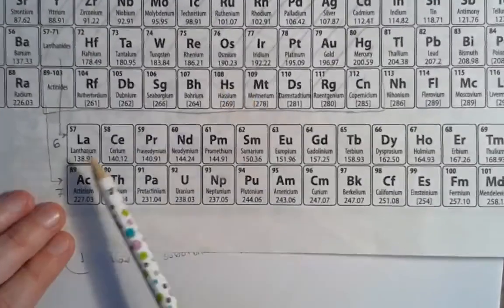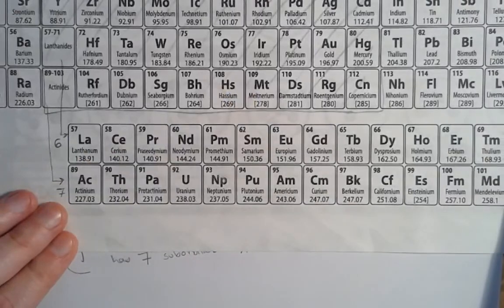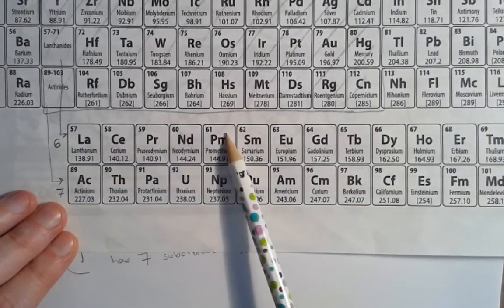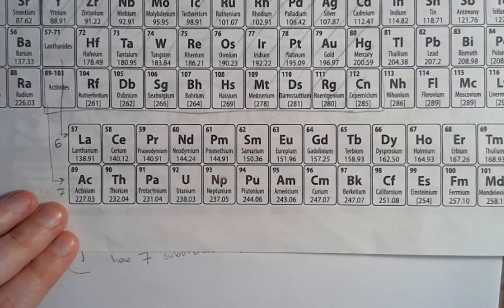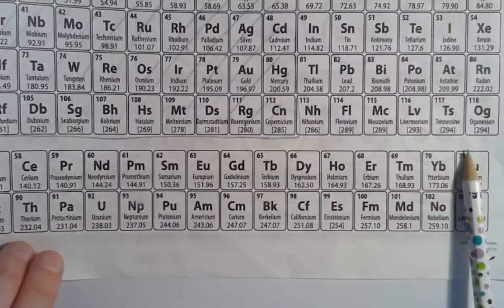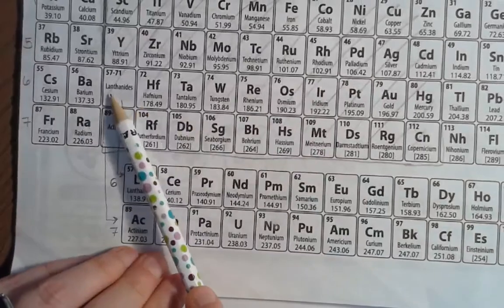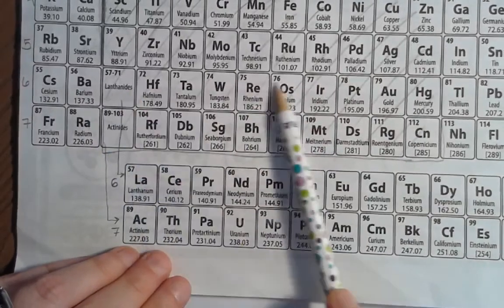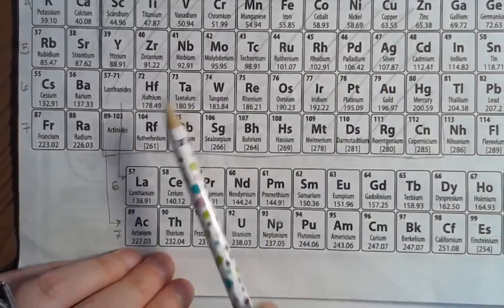Okay. This F orbital can hold 14 electrons. 1, 2, 3, 4, 5, 6, 7, 8, 9, 10, 11, 12, 13, 14. This 15th should have been printed there, because that's one of the 10 in this D block row.